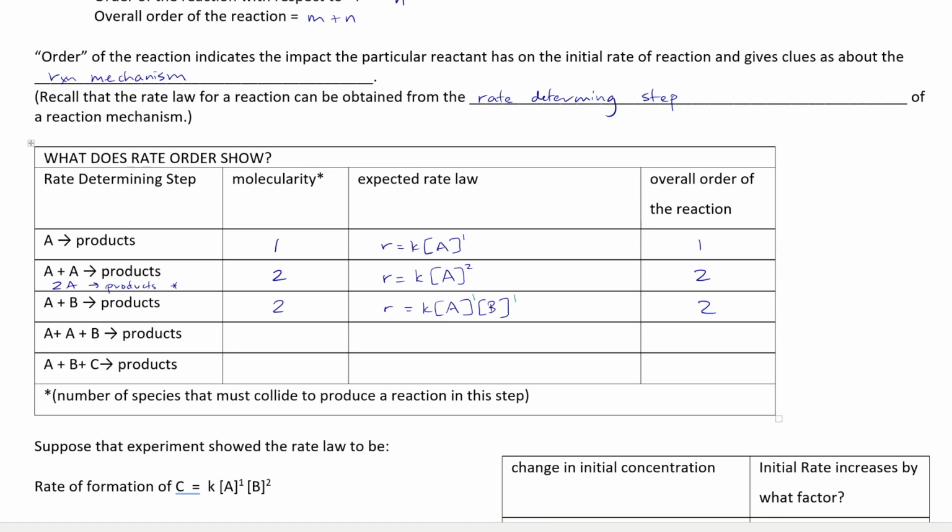If you have 2A plus B goes to products, then the molecularity is 3, and you've got R = k[A]²[B], with an overall order of 3. In the final one, the molecularity is also 3, with R = k[A][B][C]. Note that typically we do not see rate determining steps beyond a molecularity of 3.